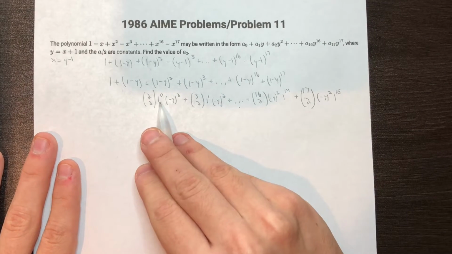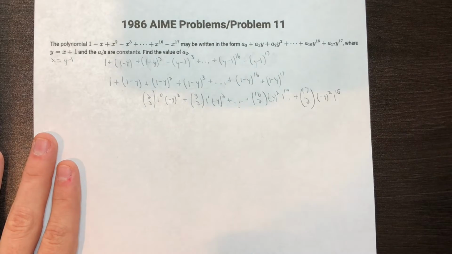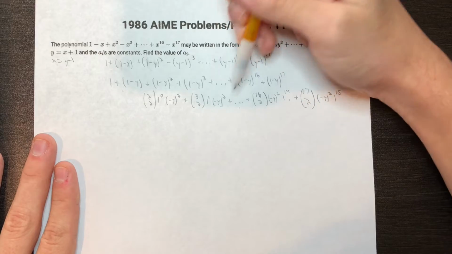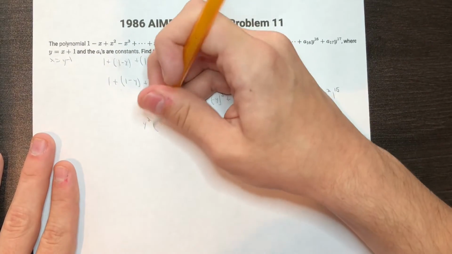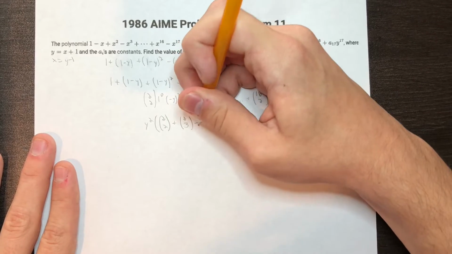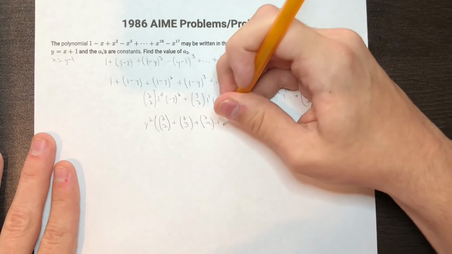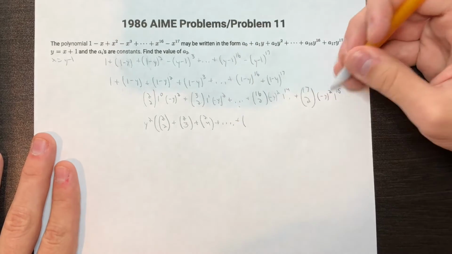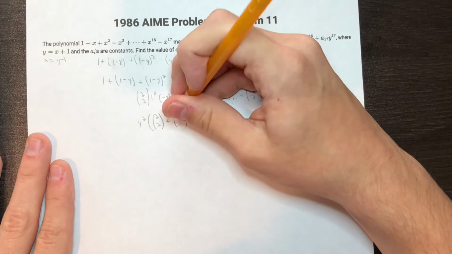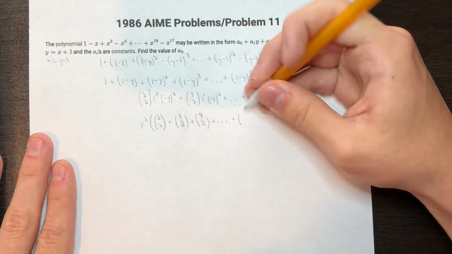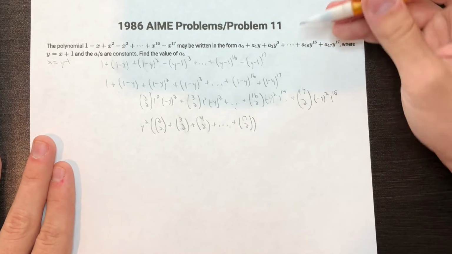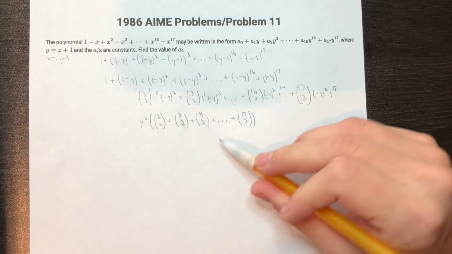Now, if you notice, this 1 to any power in all these terms is just going to go away because it's 1, and this negative will get squared out in every single term. So we really just have y squared times 2 combination 2 plus 3 combination 2 plus 4 combination 2, and so on, until we get to 17 combination 2. Sorry, I wrote these backwards at first. And that is this term in the new polynomial. So how do we evaluate this?